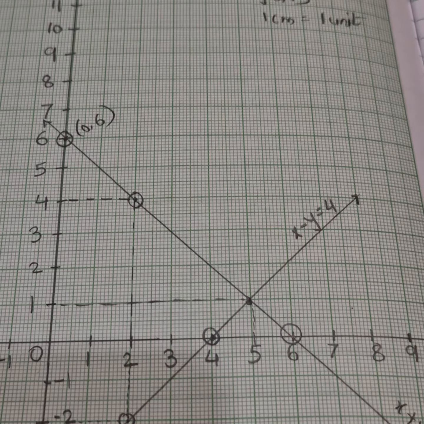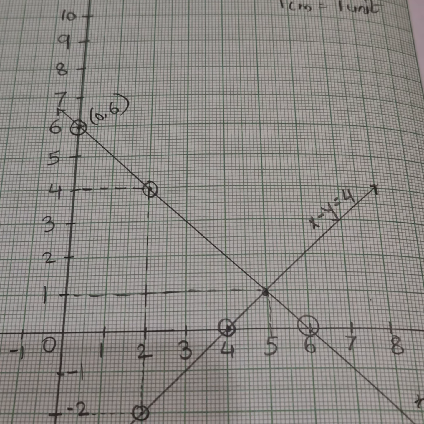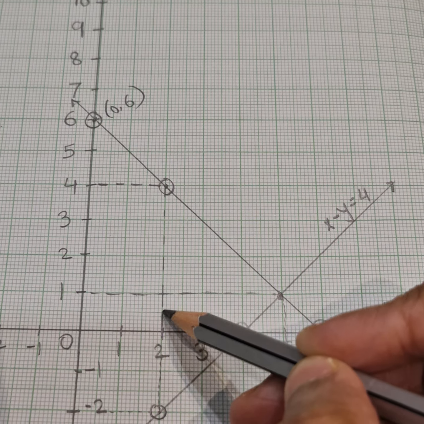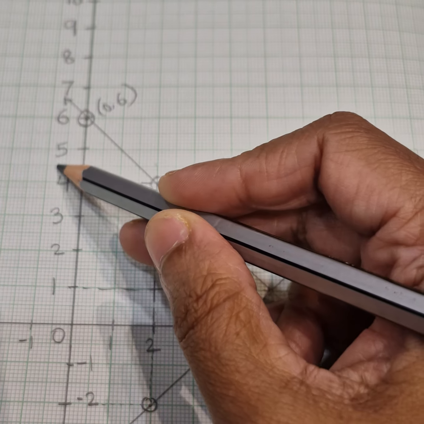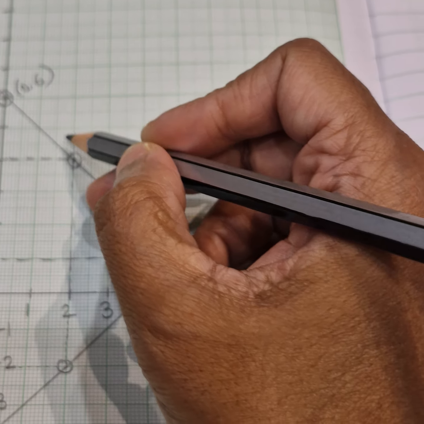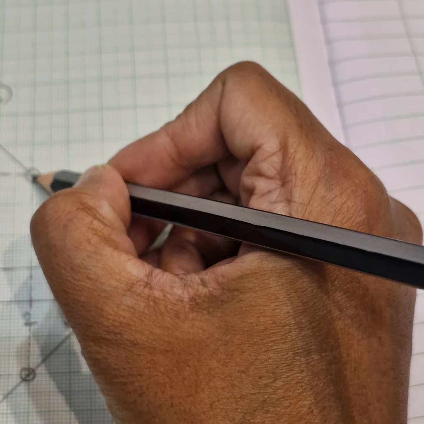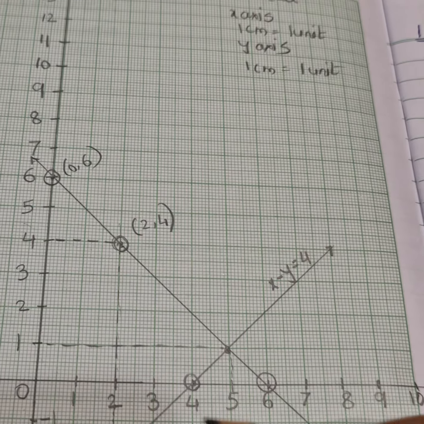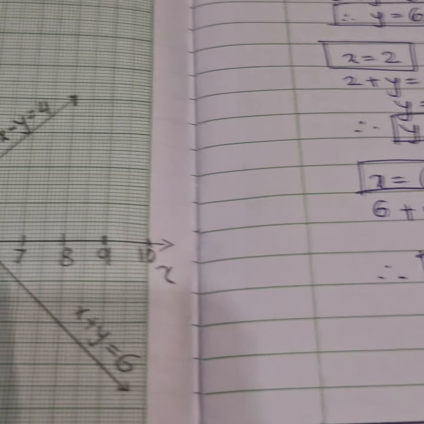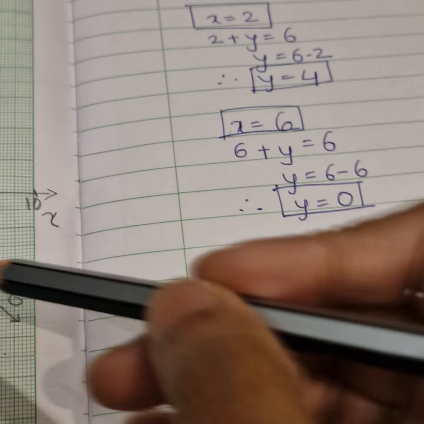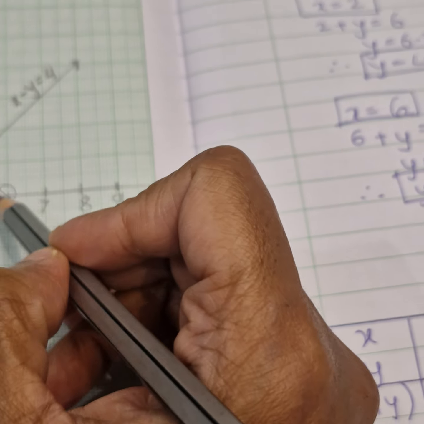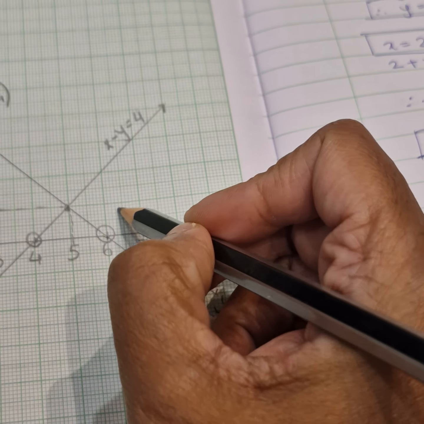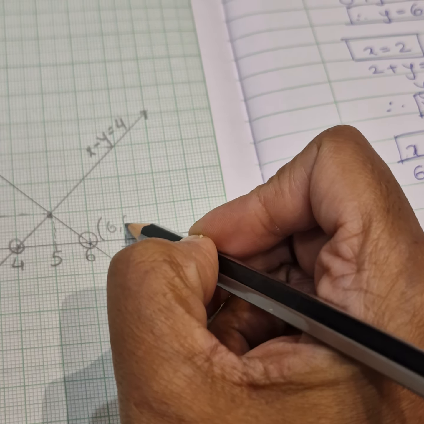The second point is 2 and 4. Where is 2 on the x-axis? Here. Go straight. 4 on the y-axis will give you this point here. So this will be 2 and 4. The third point, if you see, is 6 and 0. 6 on the x-axis and 0 on the y-axis. So this is the point 6 and 0.